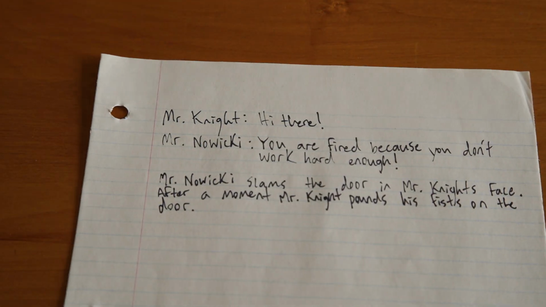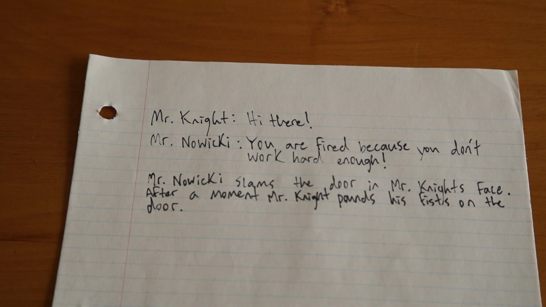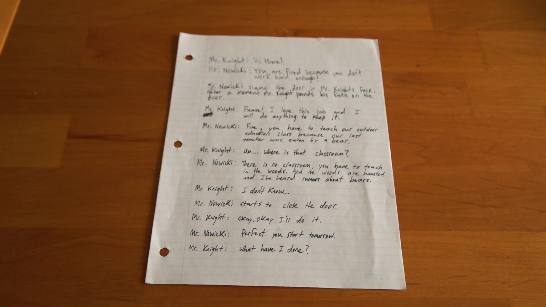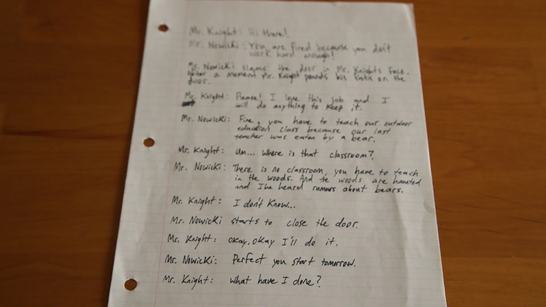So I'm going to skip a line from my last piece of dialogue, and then I'm going to write out in regular paragraph format what is happening on the stage at this time. So by the end of our script, it should look something like this.